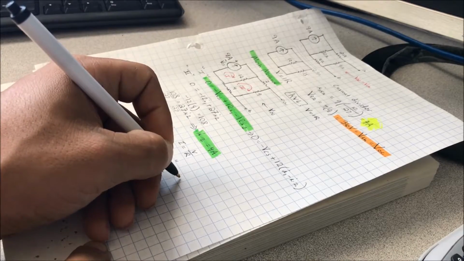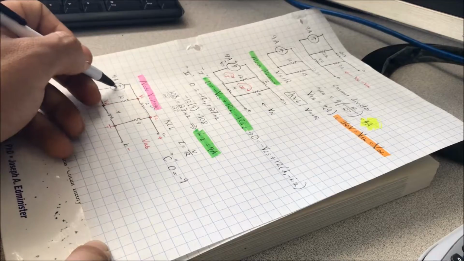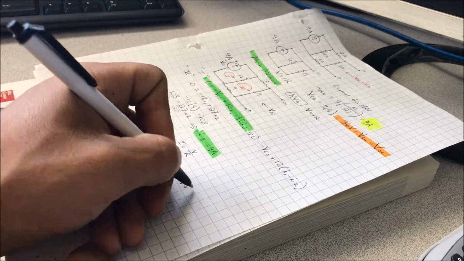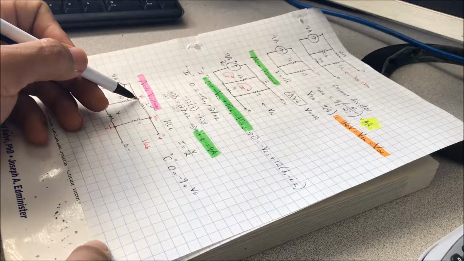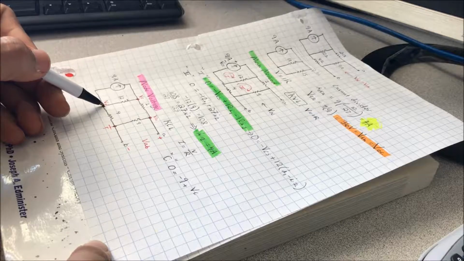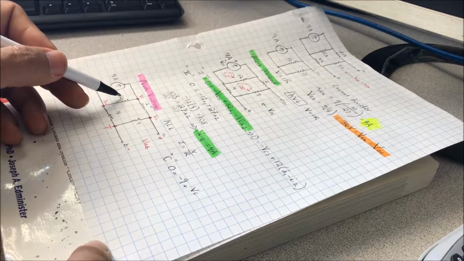So 0 equals negative 9 going in, negative 9 plus VC, the node you're at, minus VD over the resistor 12.